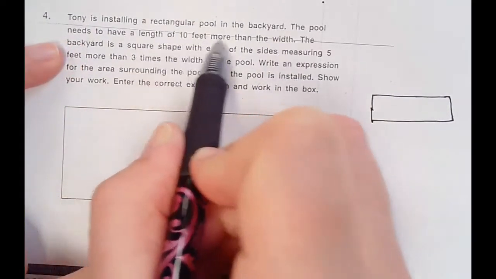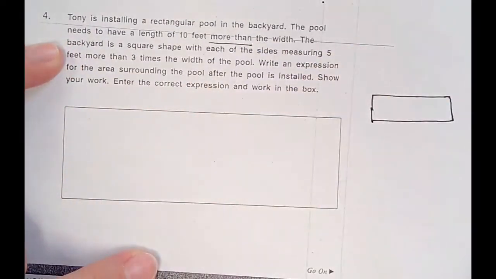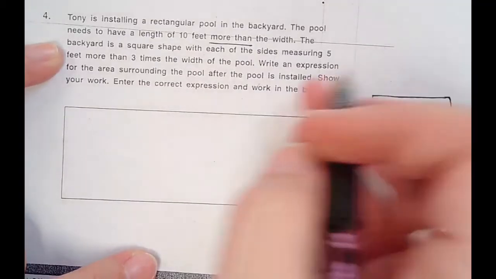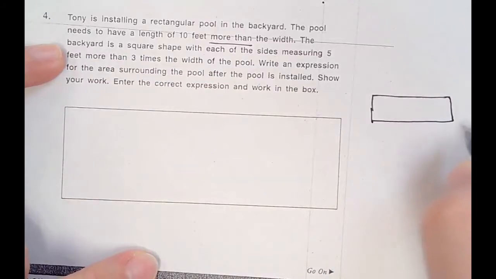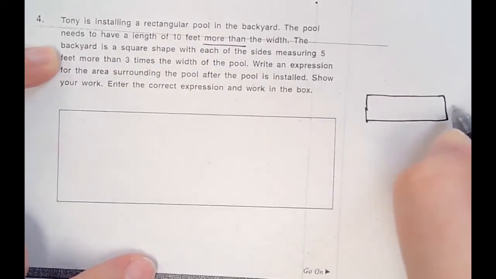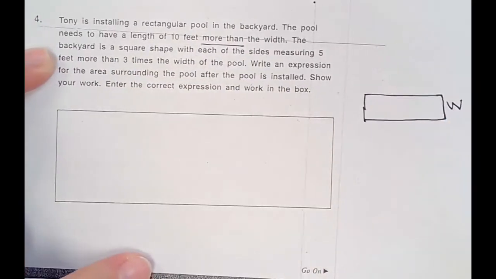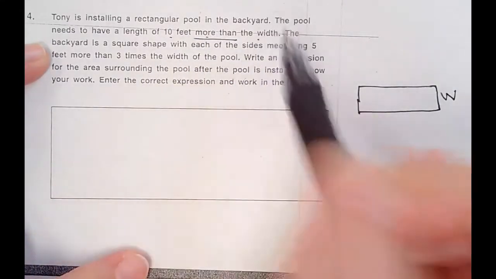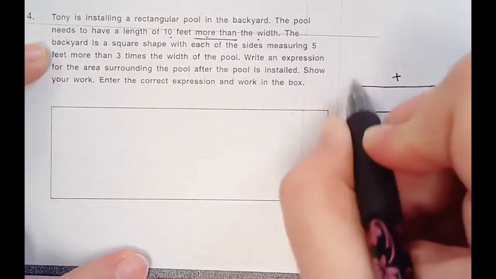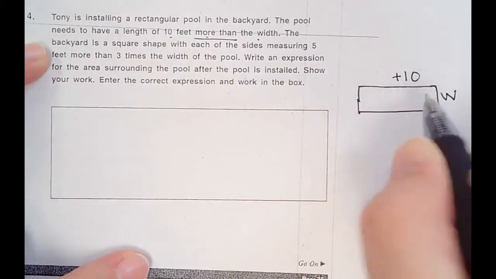They did not tell me what the width is, so I'm just going to call that W. Now they told me the length has to be 10 feet more than the width. More than tells me addition and reverse the order. So 10 goes behind the plus sign, so it's just W plus 10 for the length of the pool.